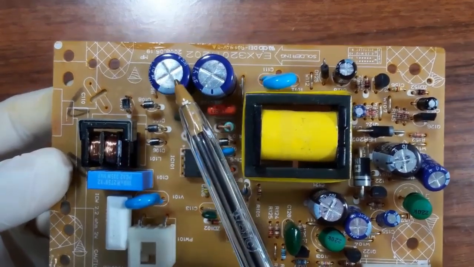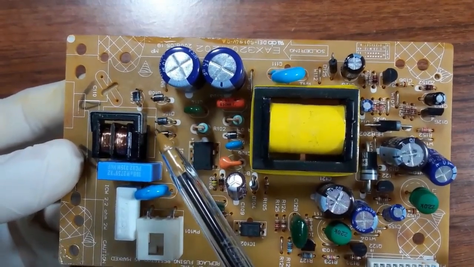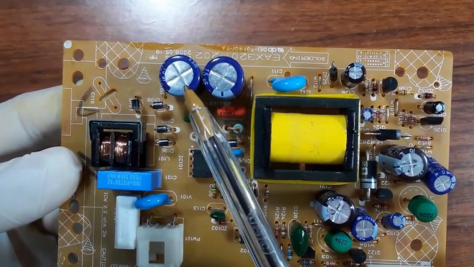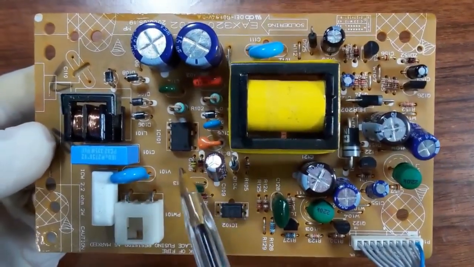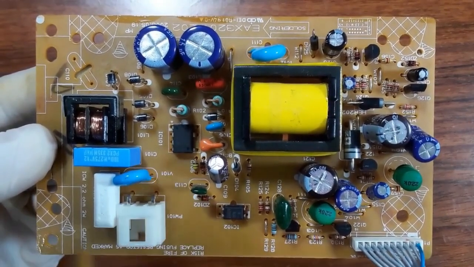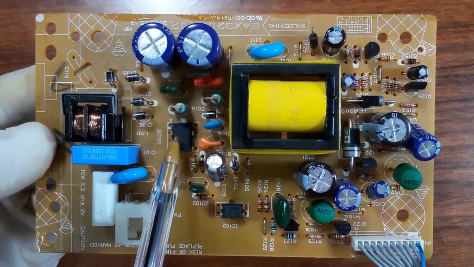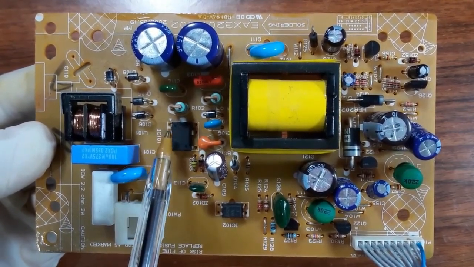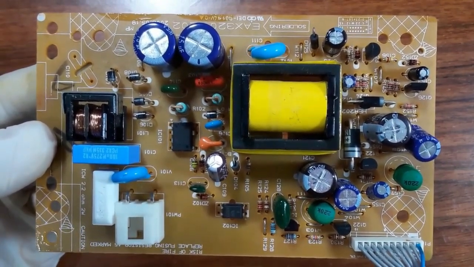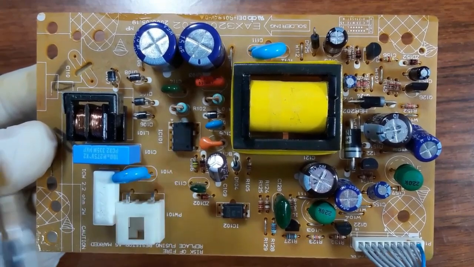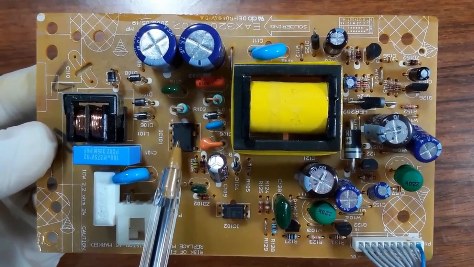Here we have a double filtering capacitor. Always this capacitor is near the bridge rectifier. After that, we have the oscillator or the IC. In some motherboards you can find 2 ICs, a MOSFET with a controller IC or oscillator. But in other boards you can find just one, so the 2 are integrated in just one IC. This IC is the oscillator.